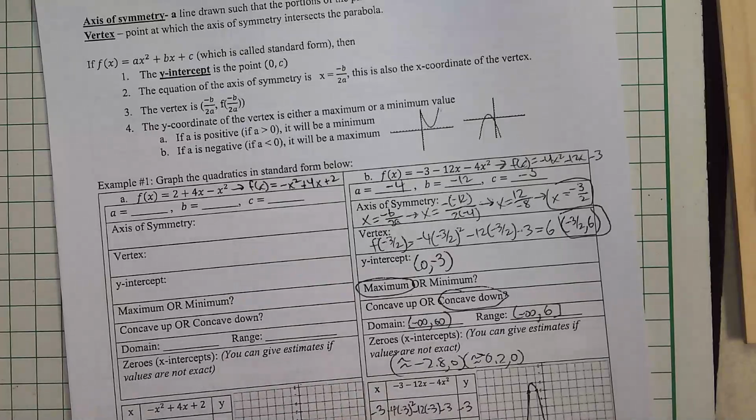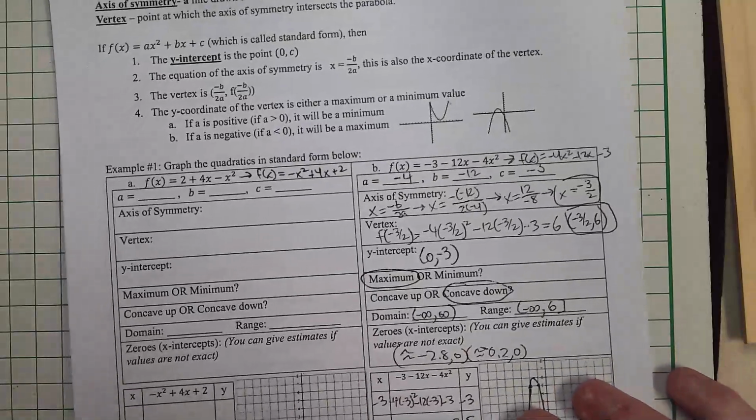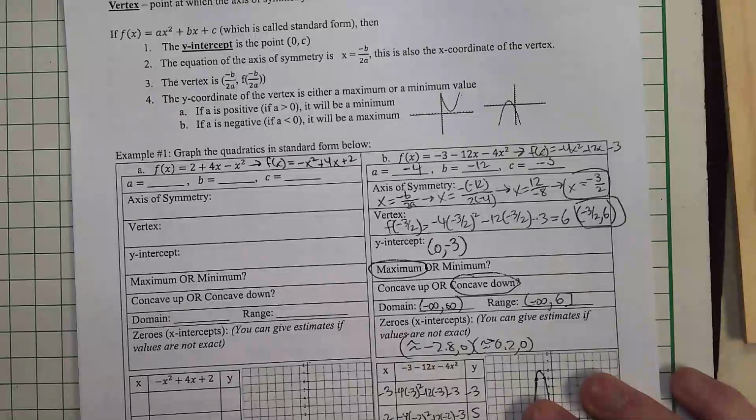This is Unit 4 notes. Kind of a hard unit here. We'll be here a while.